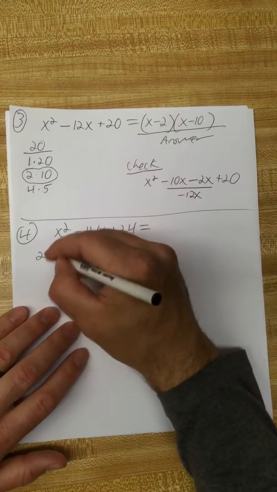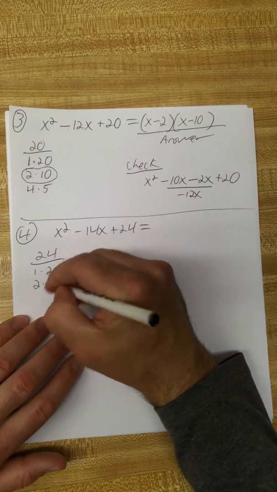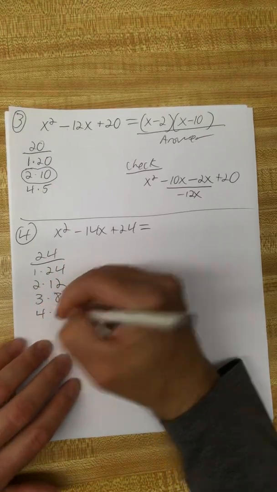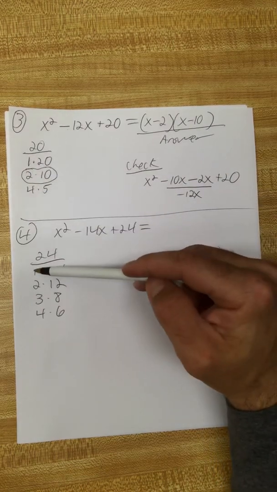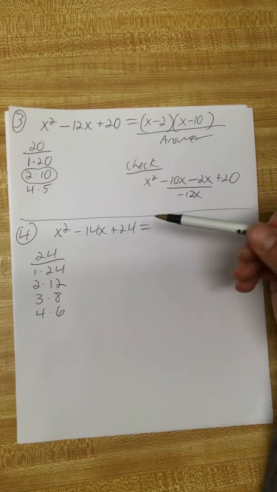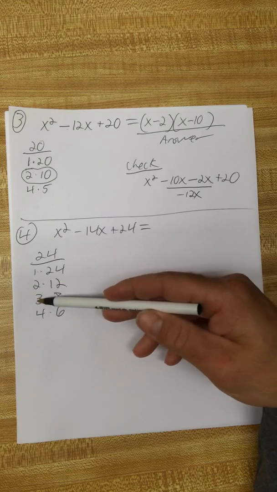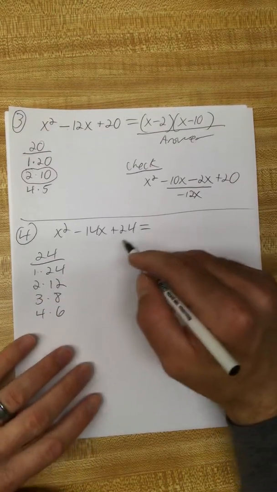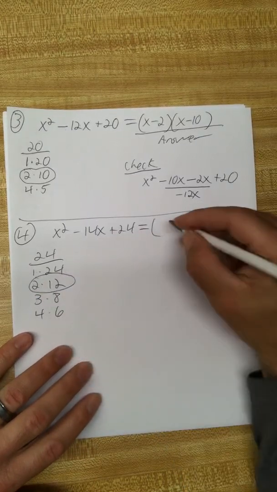In this one, again, 24. List your factors of 24: 1 times 24, 2 times 12, 3 times 8, 4 times 6. Look at how I'm listing all my factors. Just go in order: 1, 2, 3, 4. Be methodical in how you're listing those factors. All I'm doing is thinking, does 2 go into 24? Does 3 go into 24? Does 4 go into 24? And so on. Which ones add up to 14? 2 times 12.